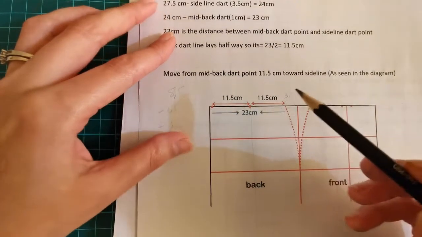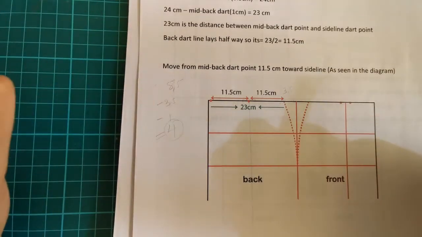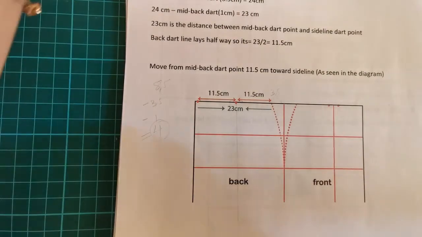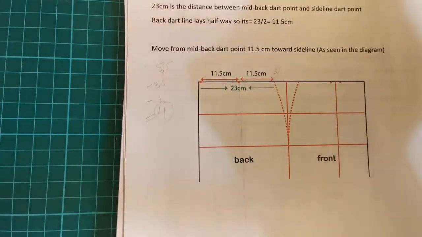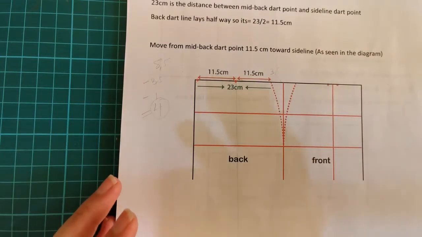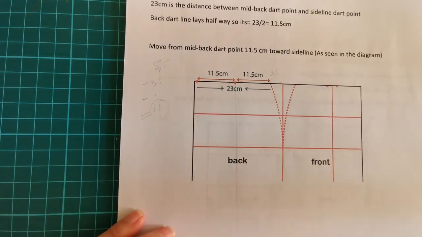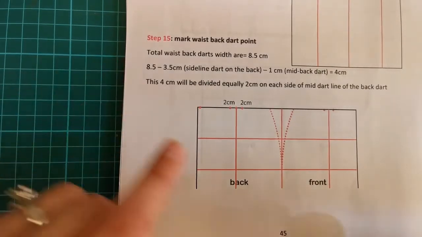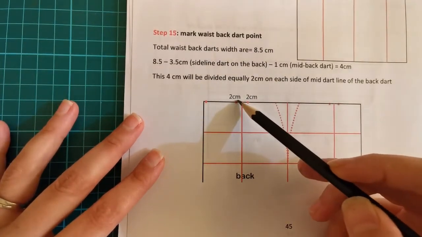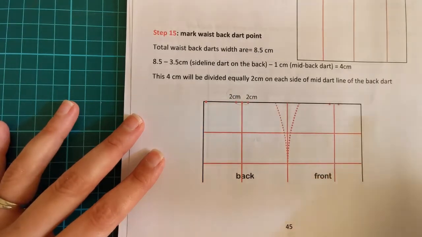Also, if you are asking what's the length of the dart or the depth of the dart, I will be showing you this in the next steps. I hope this is easy for you. If it's not, please just leave a comment below. I will explain it more if you need to. Or you can just go and check my book. As I told you, I will leave the link in the description box. As you can see here, after marking this line, I placed 2 centimeters and 2 centimeters. In total, it's 4 centimeters depth, okay?